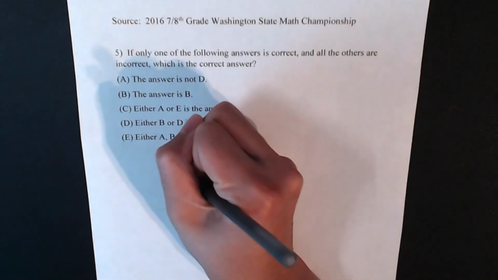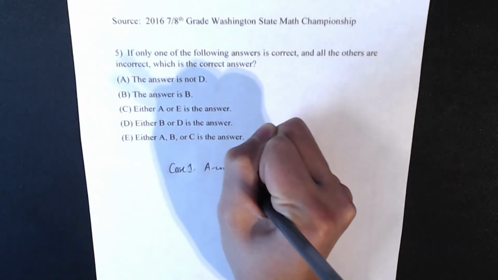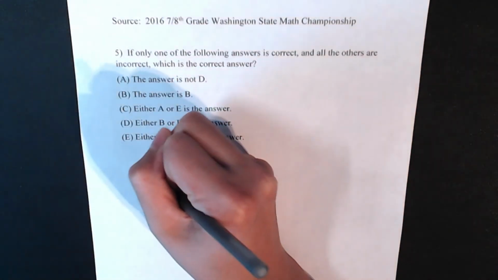So we start with case 1, where we assume that statement A is correct. Then statement A saying that the answer is not D should be true, and it is. However, statement C saying that either A or E is the answer is true, even though it is supposed to be false. So therefore this does not work.